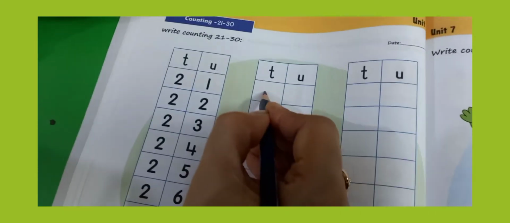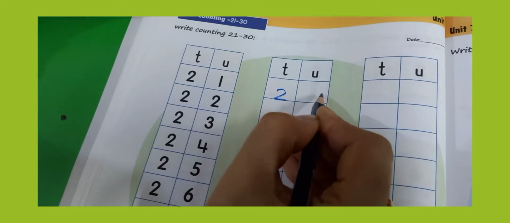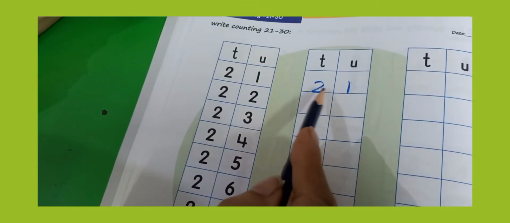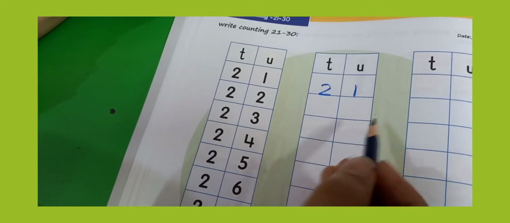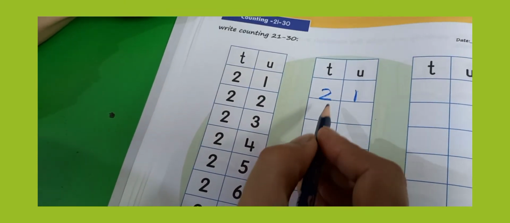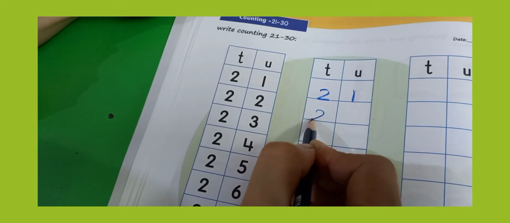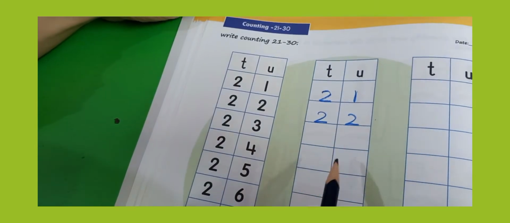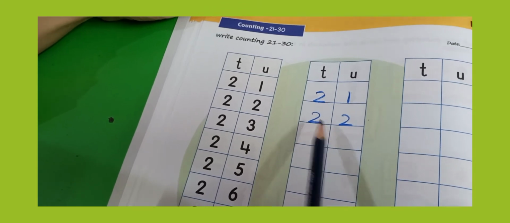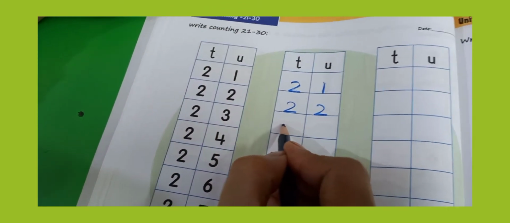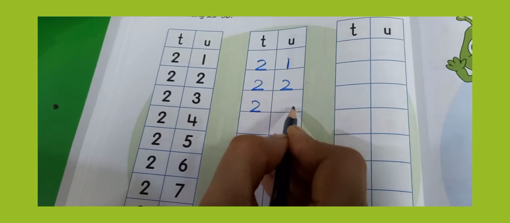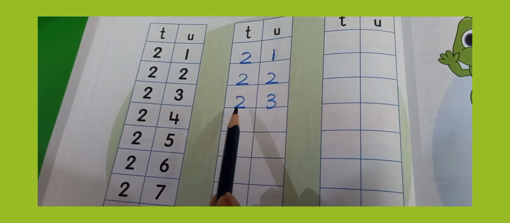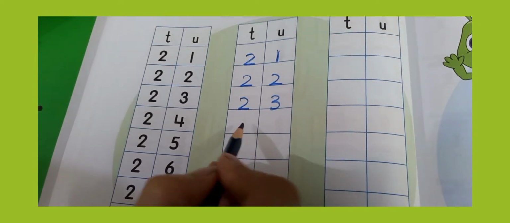We will write 2 in the tens box and 1 in the unit box. 21, and what comes after 21? 22. 22, and what comes after 22? 23. 23, and what comes after 23?